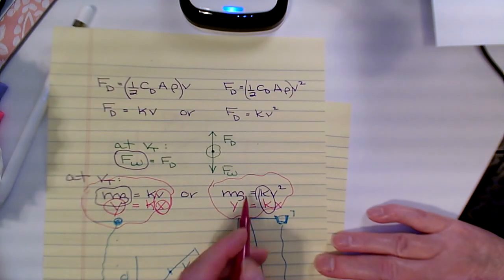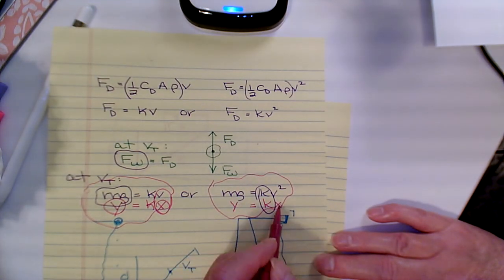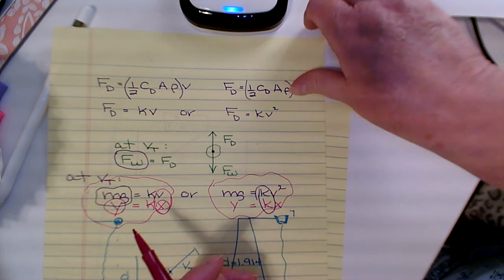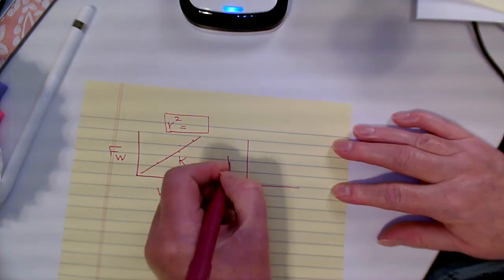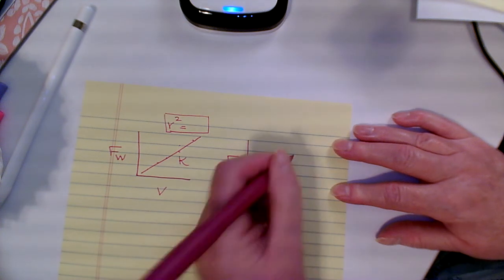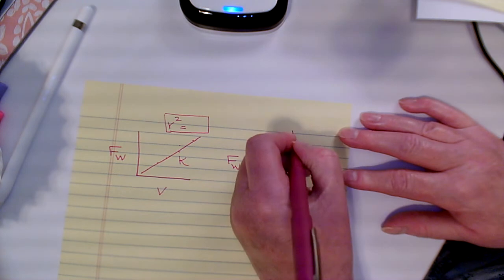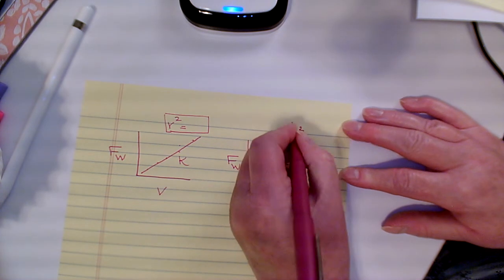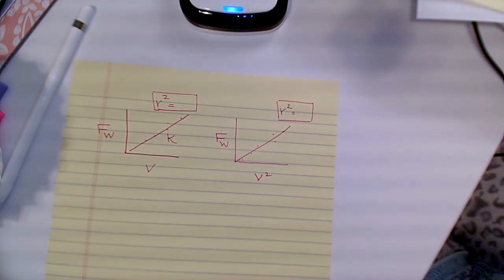All right, the second graph that we're going to have to make then is the second model. So the second model has an FW on the y-axis. It's got a v squared on the x-axis, and then the slope is going to be k. So this is going to be FW. This is going to be v squared. Plot my points, a little bit of linear regression, r squared.